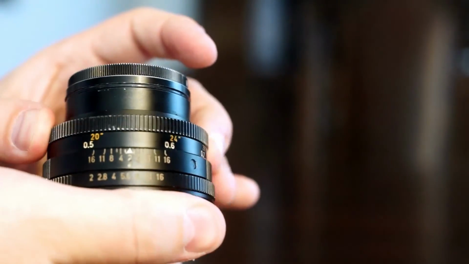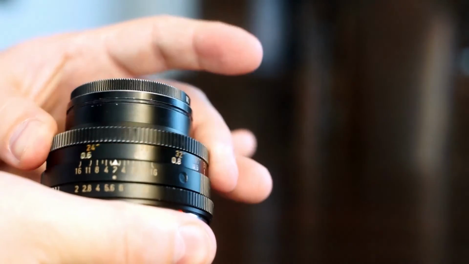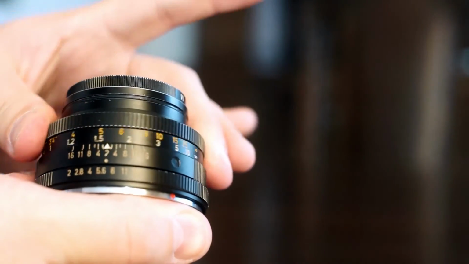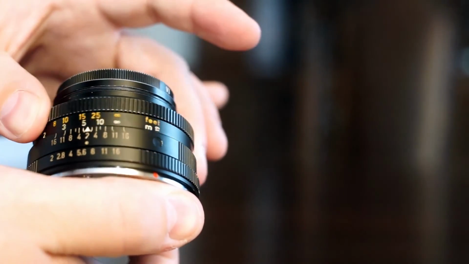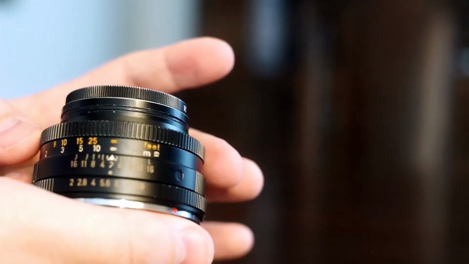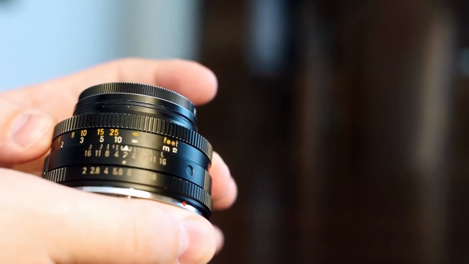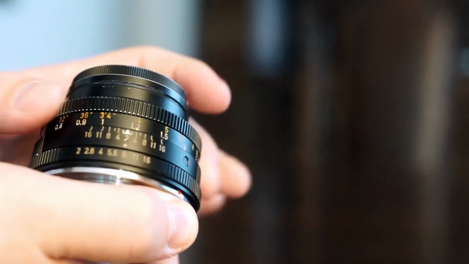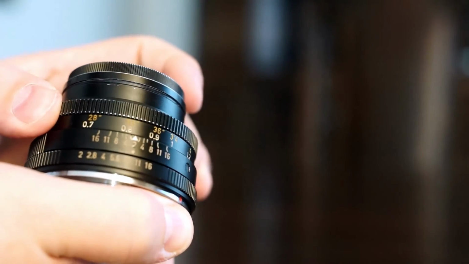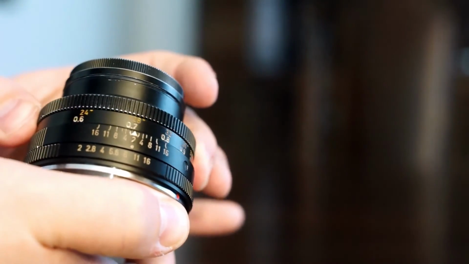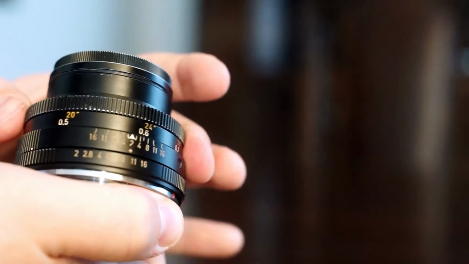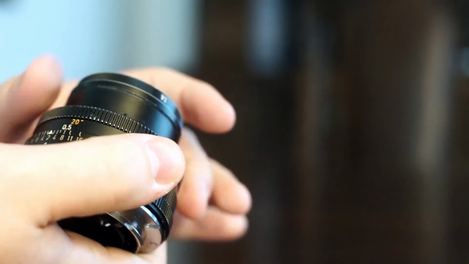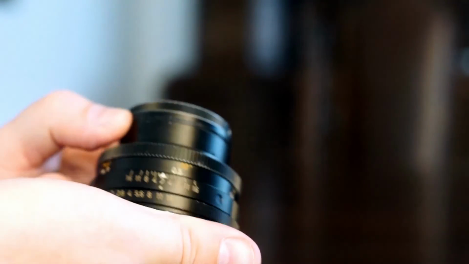The feeling of this focus is quite different as well. It is smooth, but it doesn't turn that easy. It turns a bit stiffer, but yeah, in a nice way. It is smooth, but you won't focus this lens really fast.